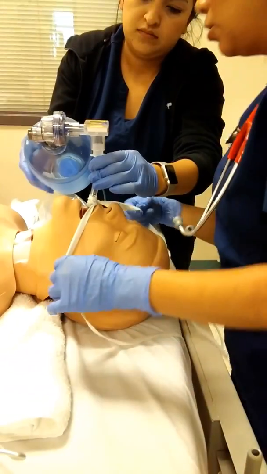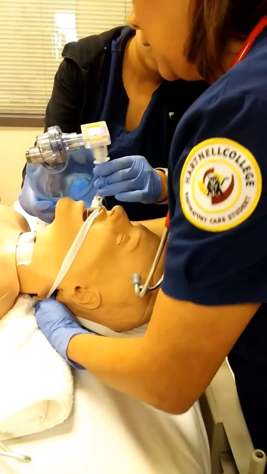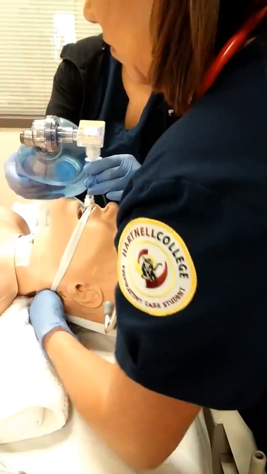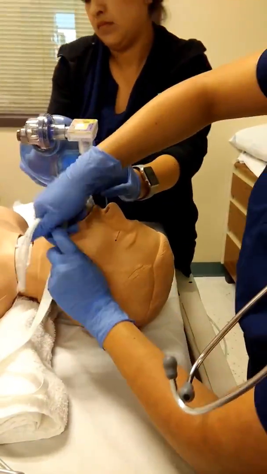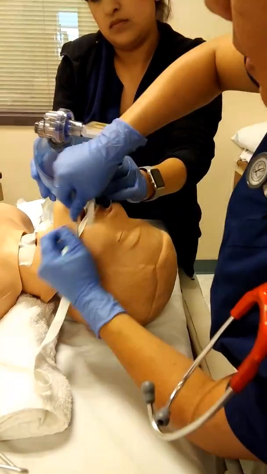Okay, and so then we just want to go ahead and put this underneath the patient. Okay. We want to make sure that it's nice and tight.